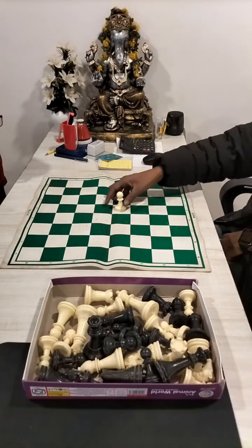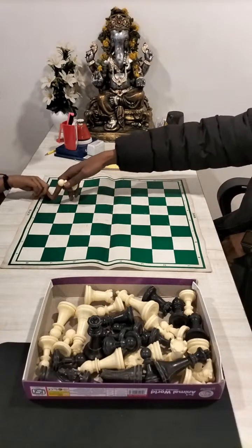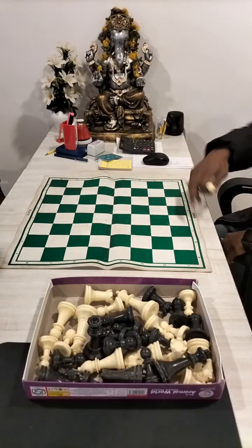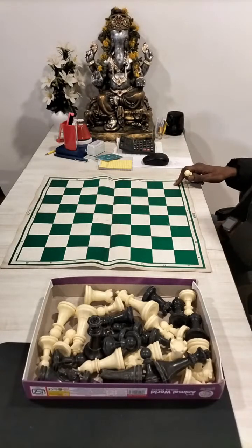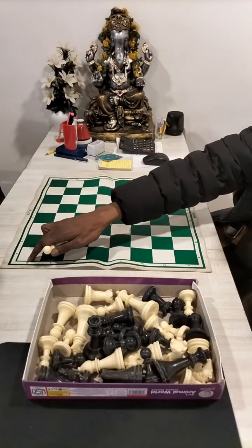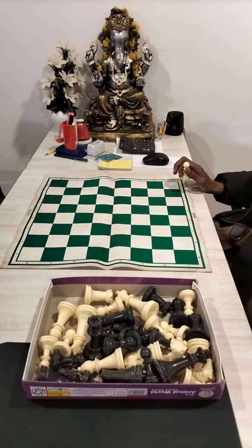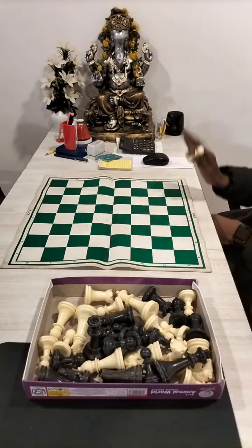E4, because it is in, what do you call these? Do you know what you call these? These are all files. A to H. A, B, C, D, E, F to H. They are all called files. 1, 2, 3 to 8 are called ranks. So files, ranks. Okay, any doubt?